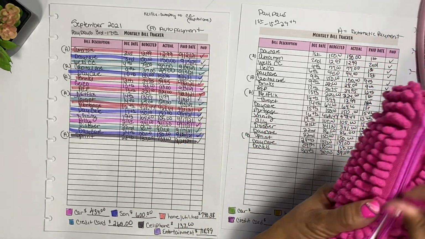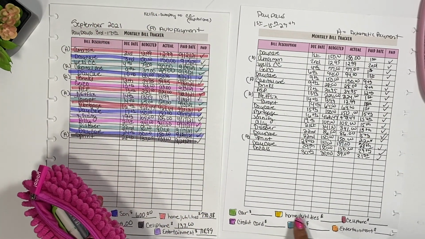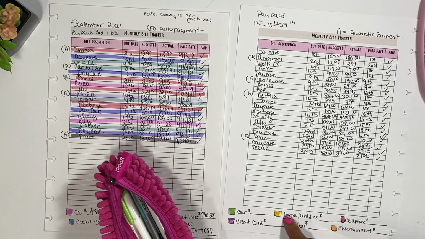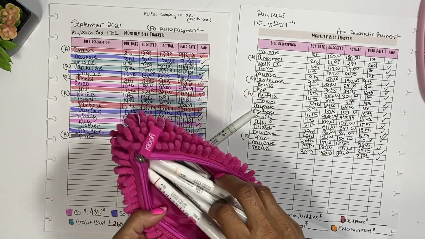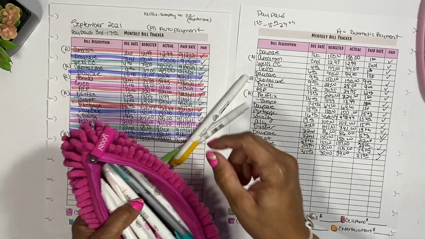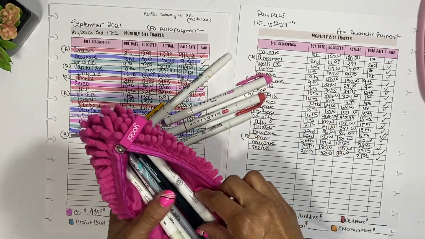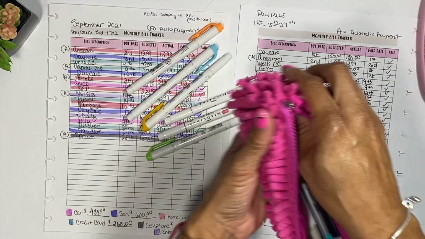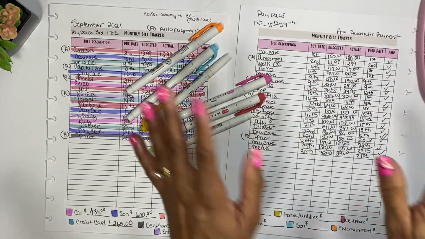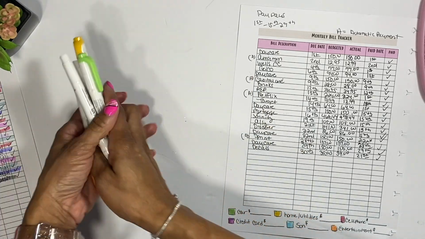Okay, so what I do is when I set my budget planner, I always make sure that I do the colors that I need. So we're going to take a green, a yellow, a red, and a pink. I remember when I first started doing this, guys, I was like, what in the world am I doing? But then once I started doing it and I did start taking a look back at it, I was like, wow, this is such a good idea.